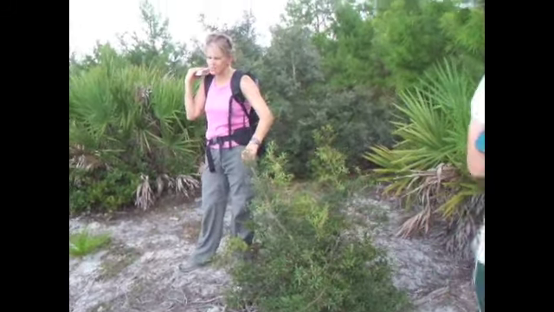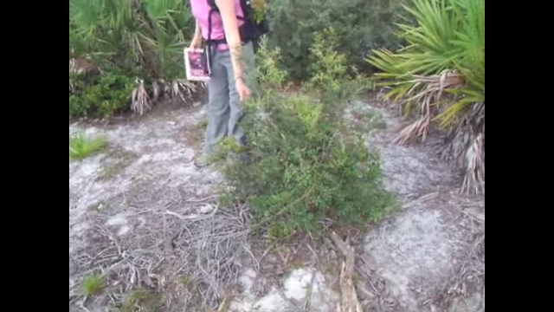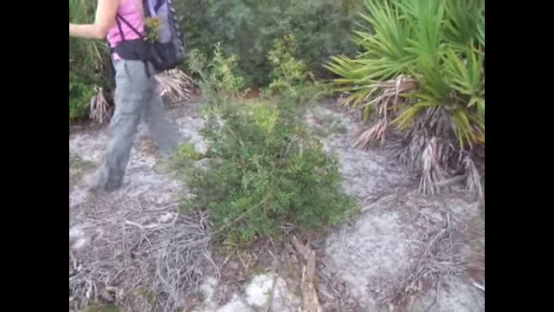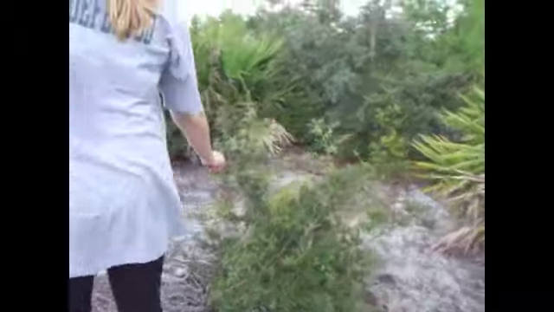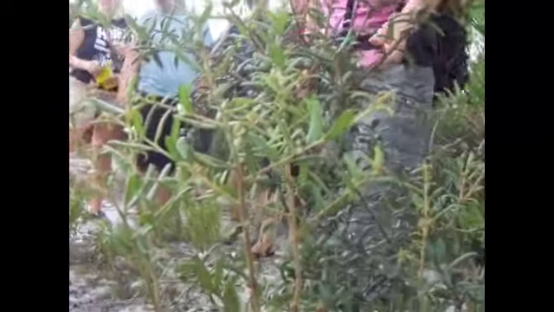Characteristic also of Florida scrub. This has a highly revolute leaf margin. Revolute? So the leaf margin is entire, but it's very, very revolute. It curls under. It is hard too.